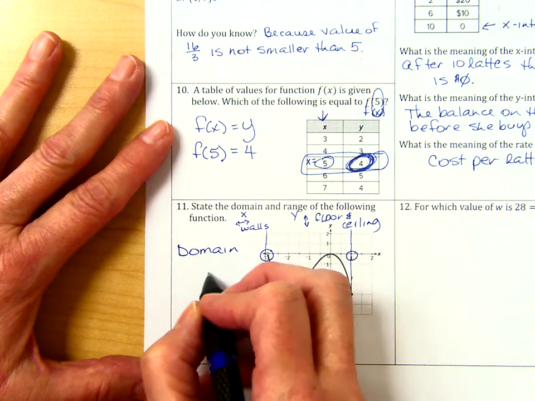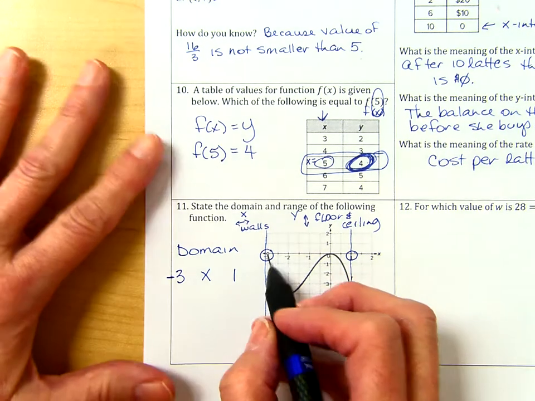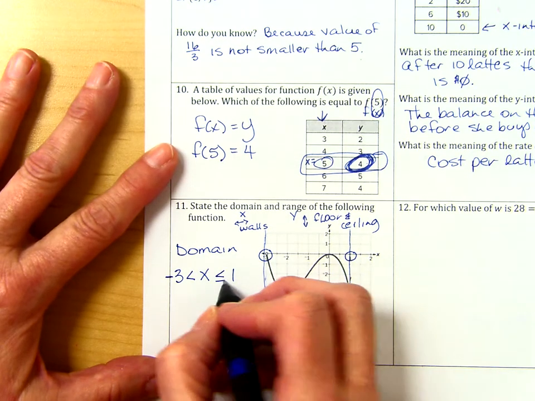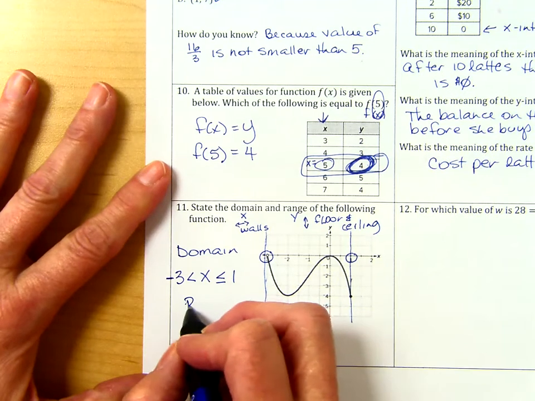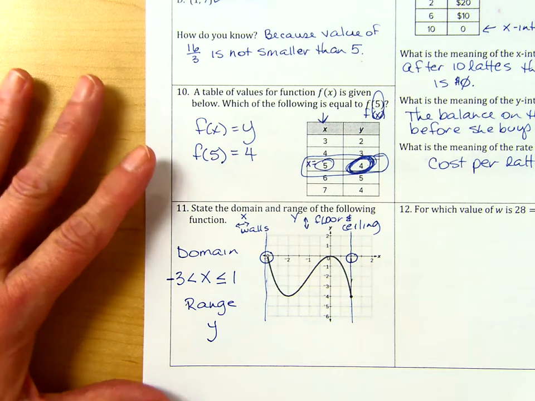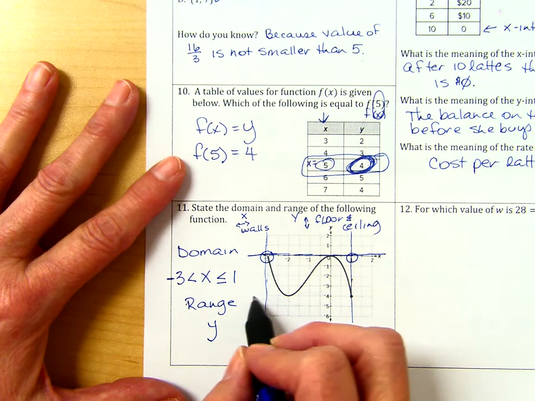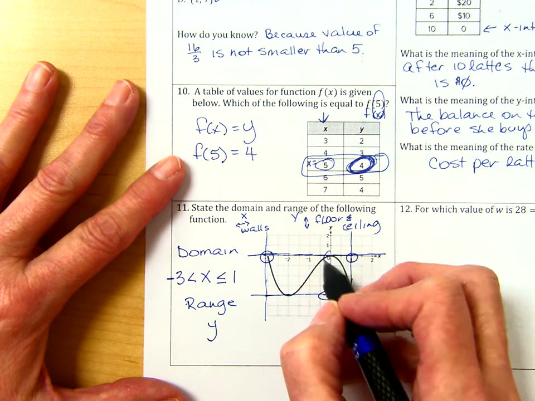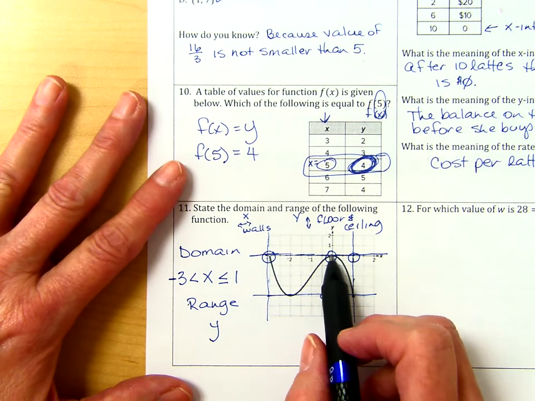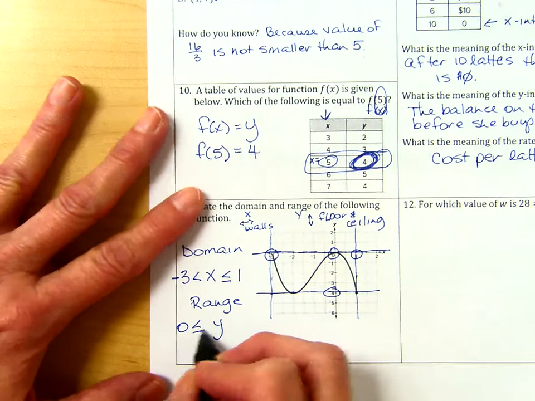So for our domain, I'm going to put x in the middle. I have a -3 on the left. I have a +1 on the right. The -3 is open, so I put a less than symbol. The +1 is closed, so I put less than or equal. For the range, this is how high and how low. This is going to be a y value. As high as I can go is right here at 0 and down here at -4. So this 0, is it included or excluded because it has an open circle here but a closed circle here? Because it's closed here, 0 is included.